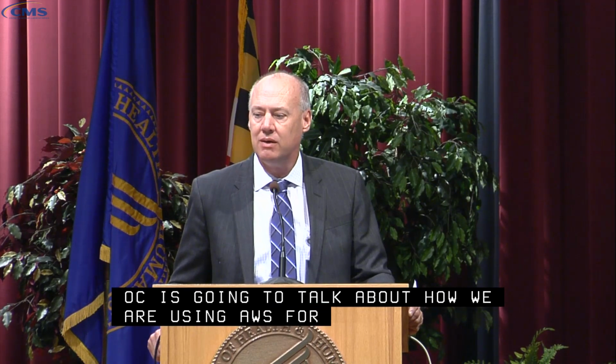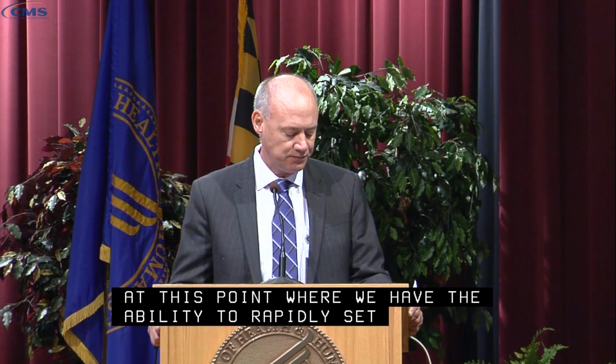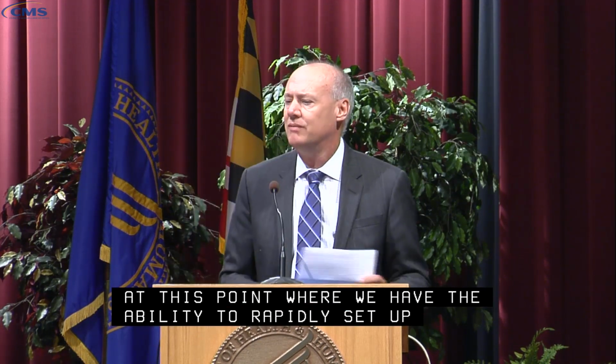OC is going to talk about how we're using AWS for cloud-based computing environments. This is a FedRAMP certified Amazon Web Services, and how we've actually built that out now at this point where we have the ability to quickly and rapidly set up agile type applications.